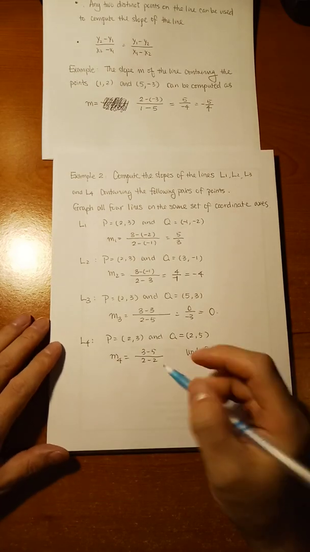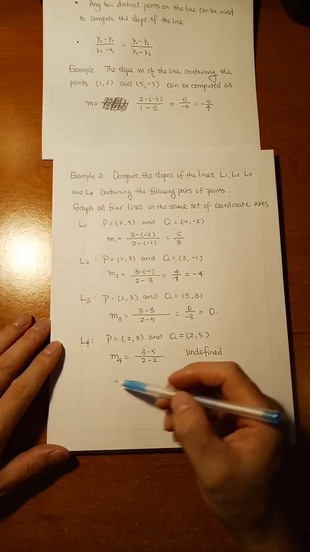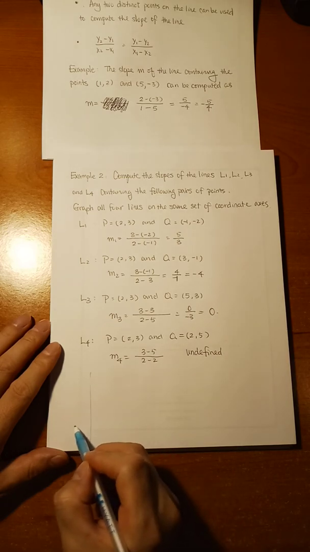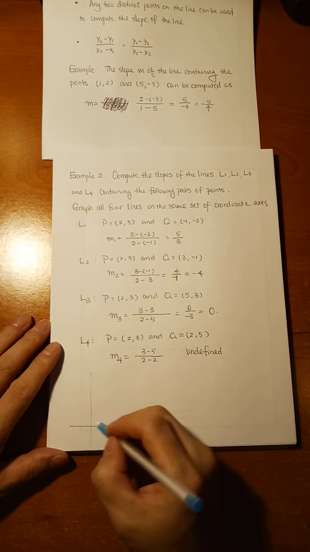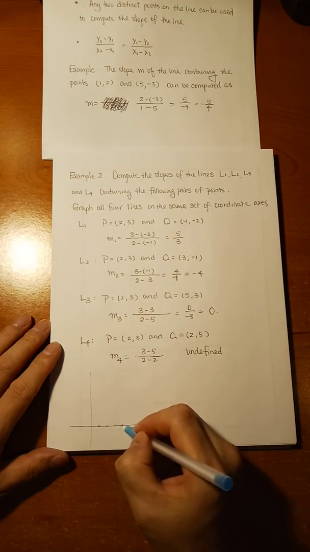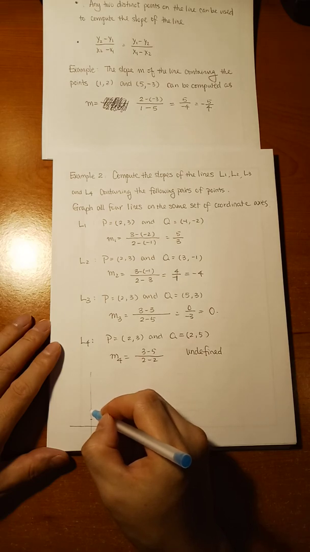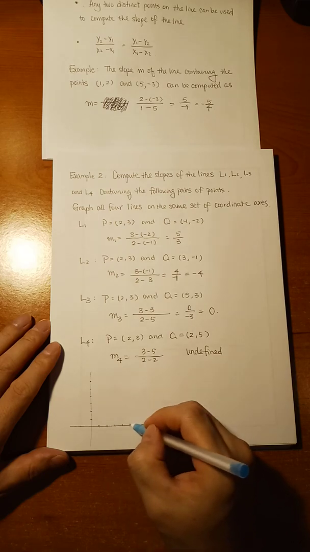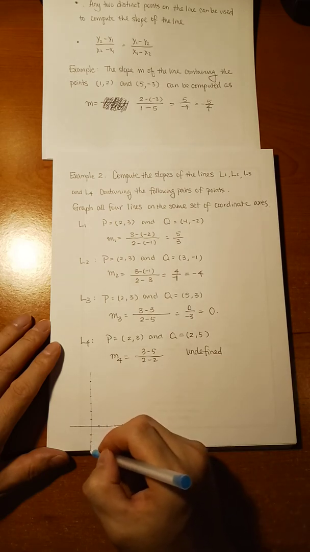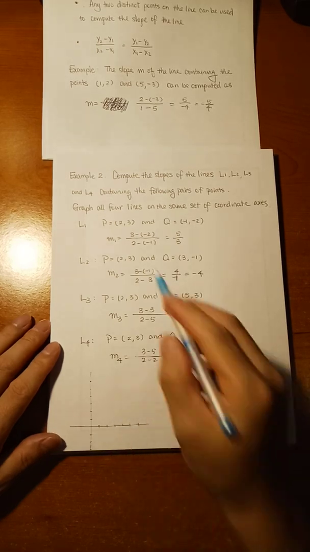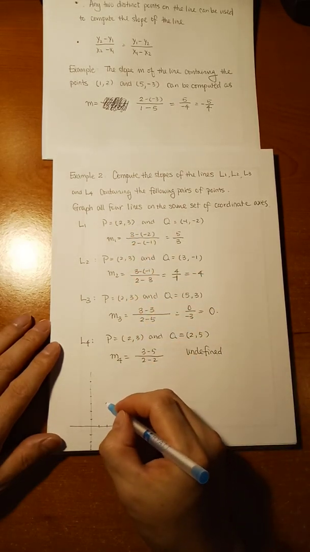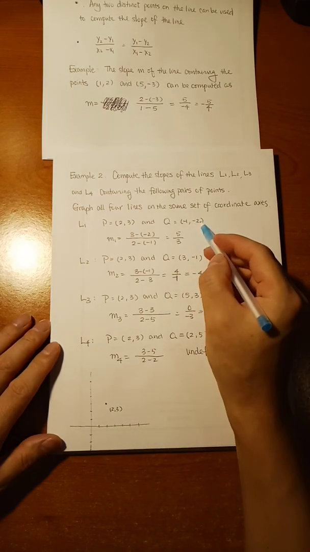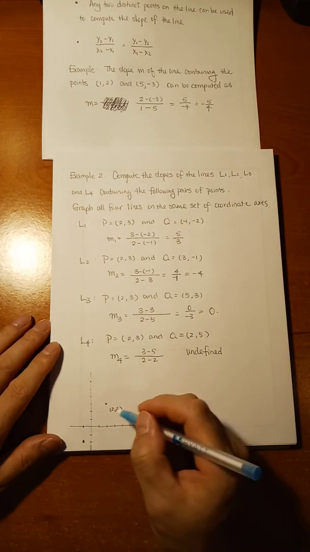Now let's graph them. One, two, three, four, five. One, two, three, four, five, six. Okay, let's try. This is the point (2, 3). And (-1, -2), this is the line.